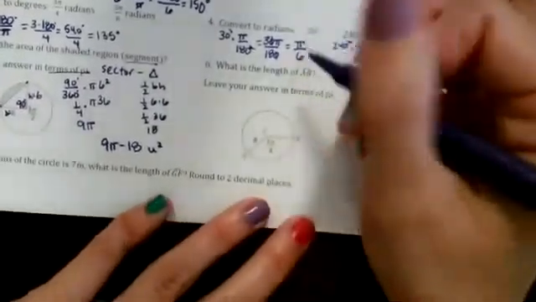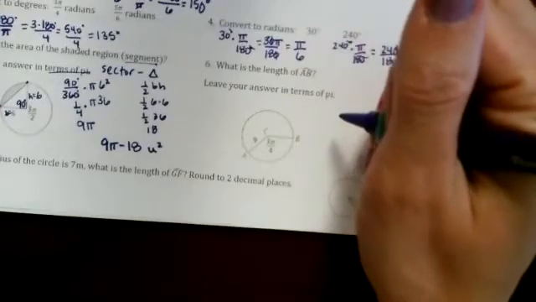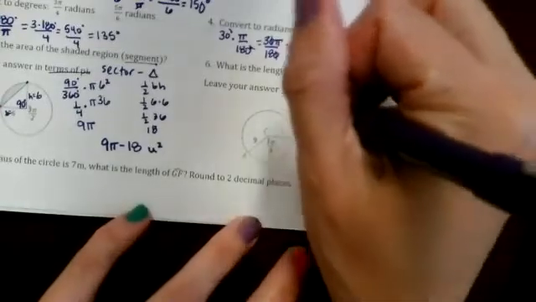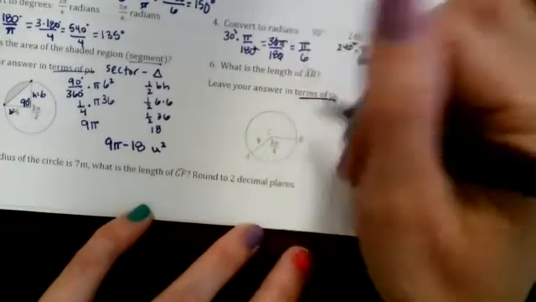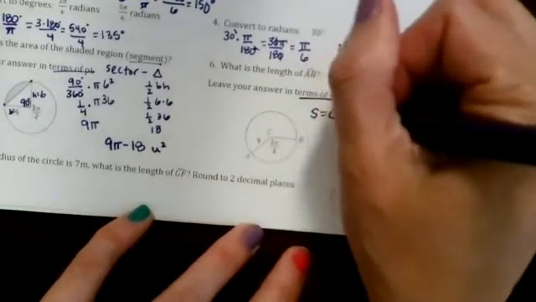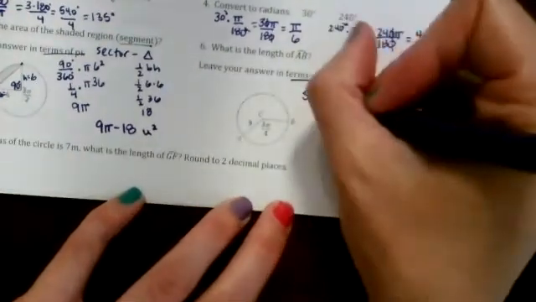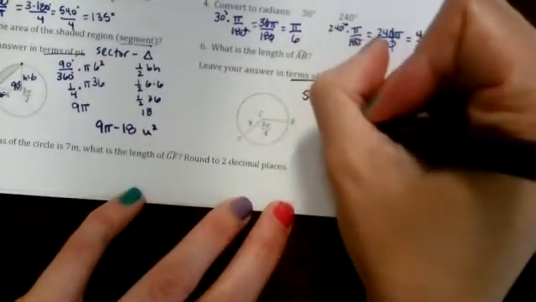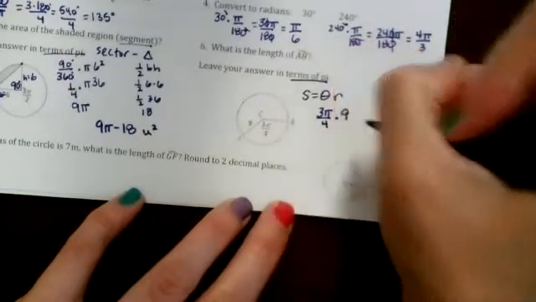Okay, so now we have what's the length of AB. We talked about two formulas to use for arc length. It says leave your answer in terms of pi, and your angle is given in radians. So that tells me I'm going to use the formula S is equal to theta times radius. So I'm going to plug in my theta, which is 3 pi over 4, and my radius is 9.